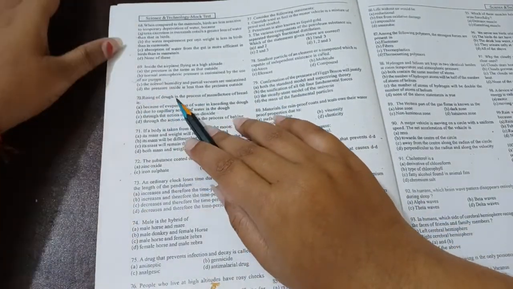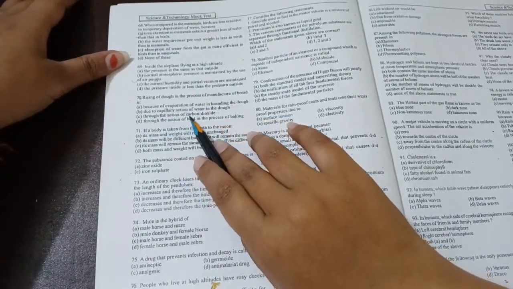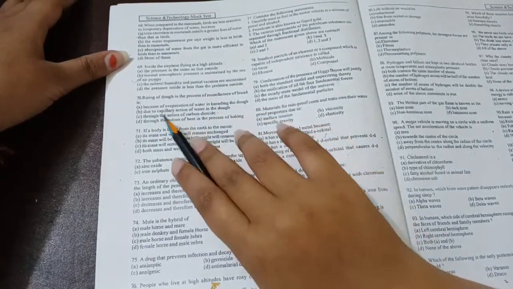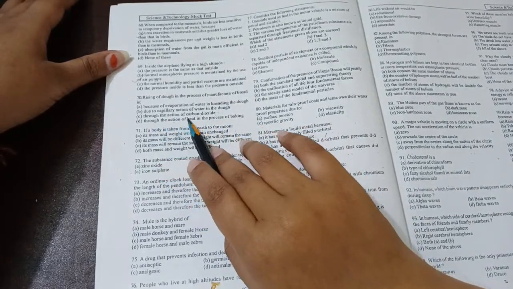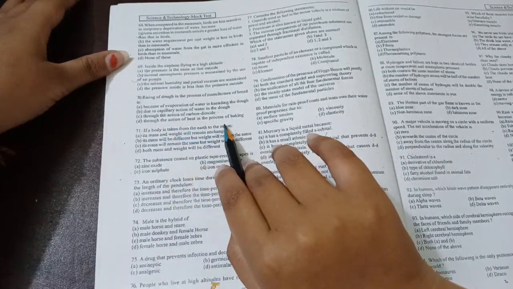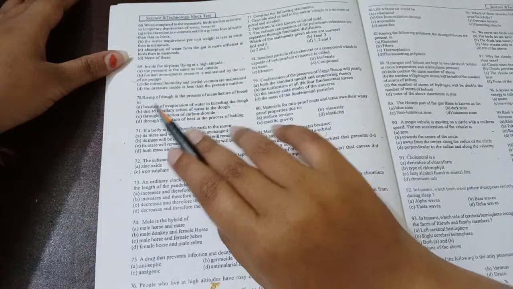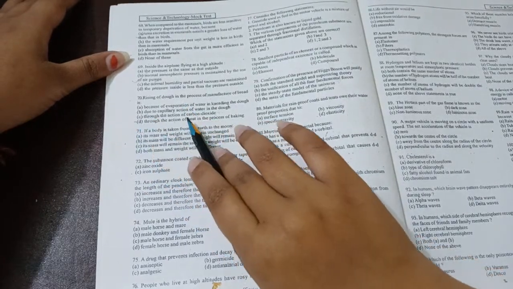Rising of dough in the process of manufacture of bread is because of evaporation of water in kneading the dough, due to the capillary action of water in the dough, through the action of carbon dioxide, through the action of heating in the process of baking. So the answer is option C, through the action of carbon dioxide.